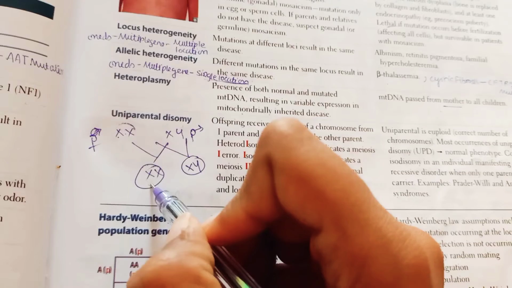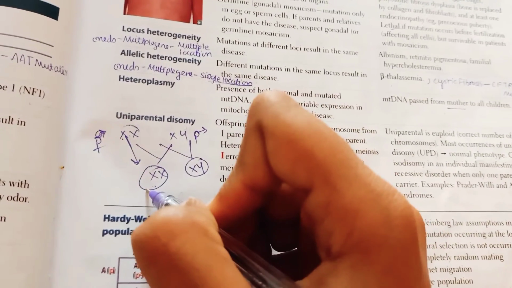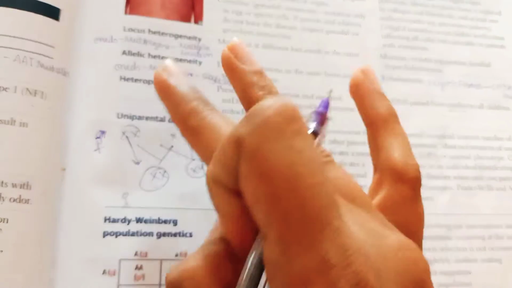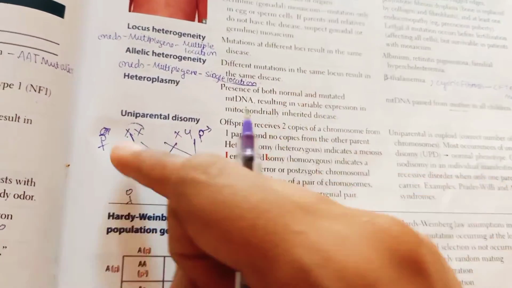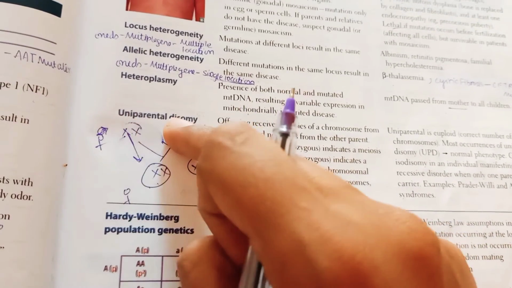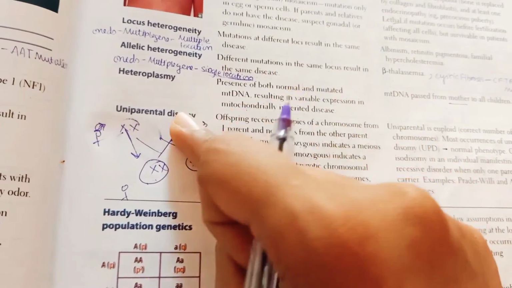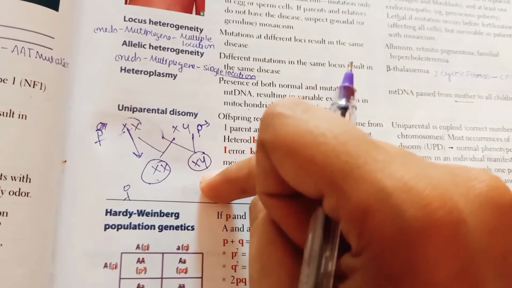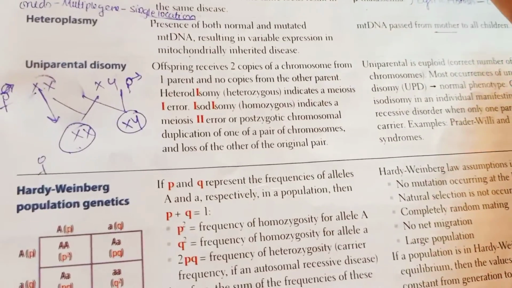But in uniparental disomy, what happens is, if a female child is born, both X chromosomes come from the mother directly to the female child, without the father. This is uniparental disomy. In the case of a male also, X and Y both come directly to the male child. They are not fusing with the mother's one. So this is uniparental disomy.